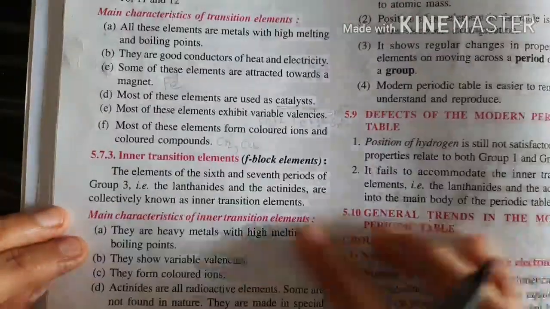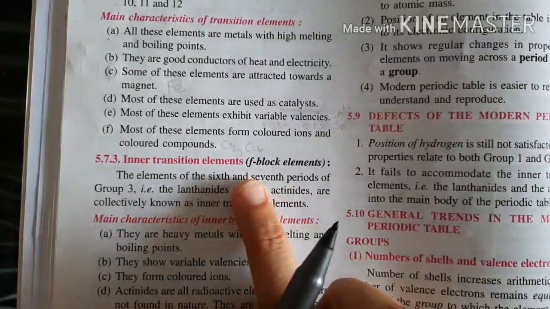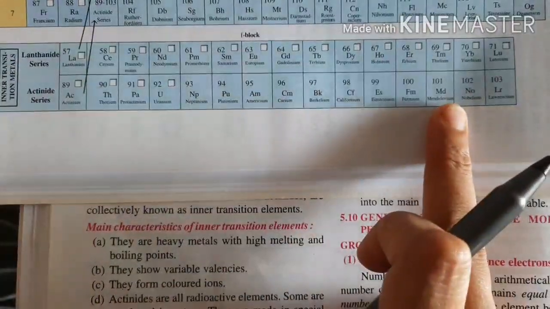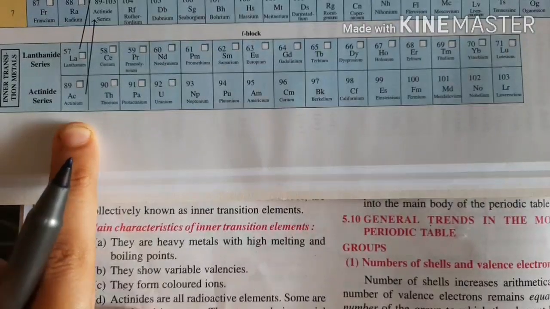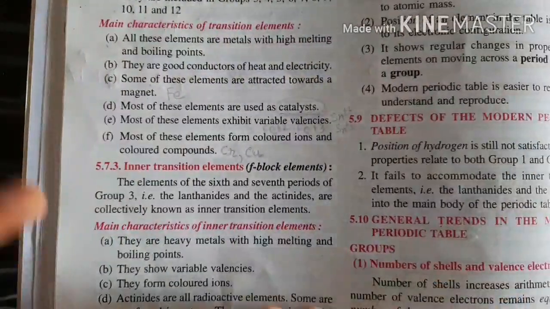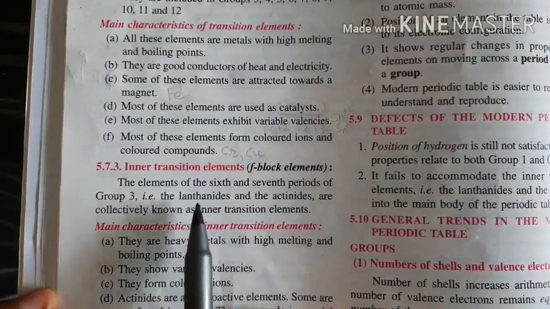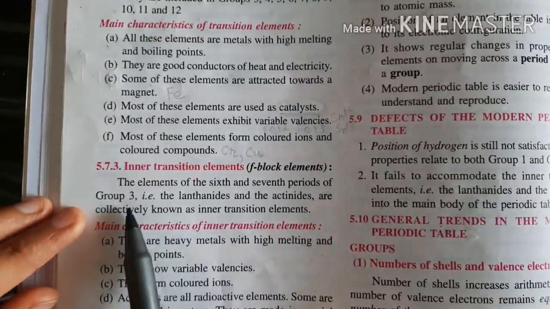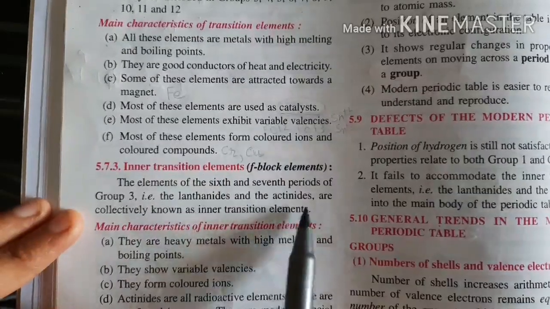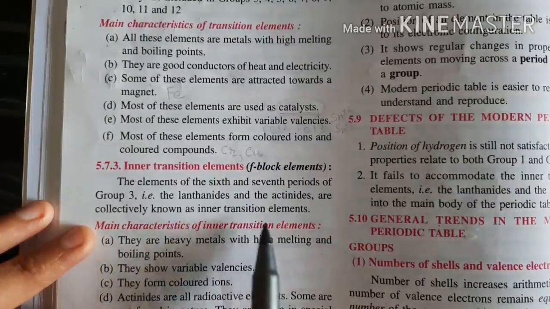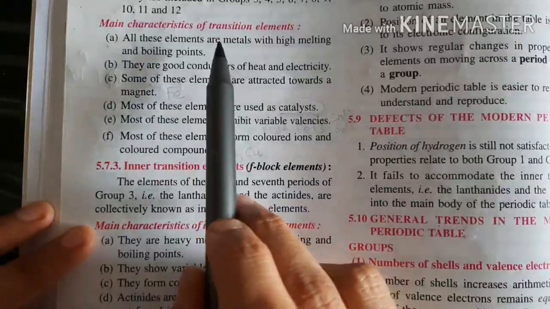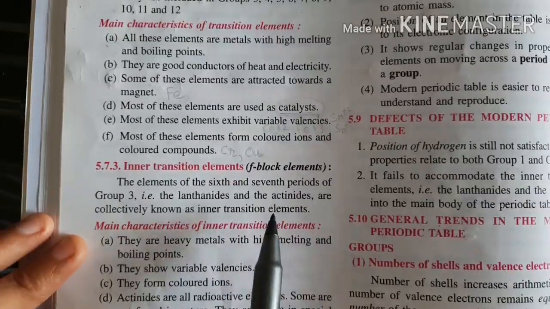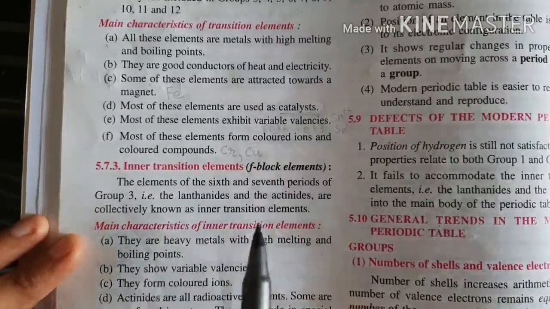Now the next is the inner transition elements, which are the F block. The full F block consists of the inner transition elements, lanthanide and actinide. The elements of the 6th and 7th periods of group 3, that is the lanthanides and the actinides, are collectively known as inner transition elements. The D block are transition elements, the F block are inner transition elements. Remember this, only the names you need to remember.